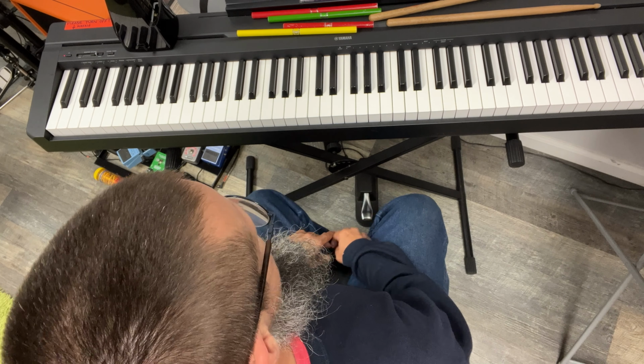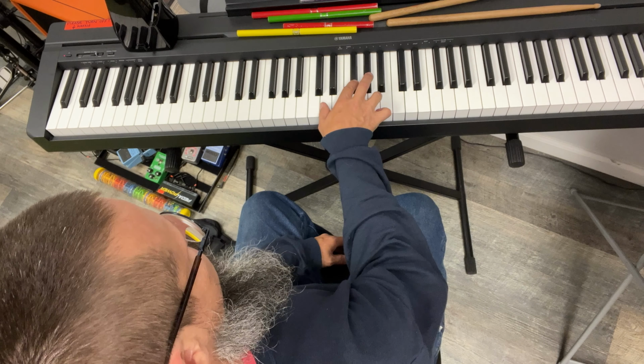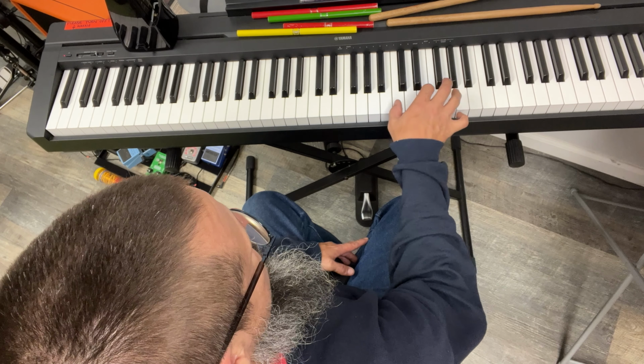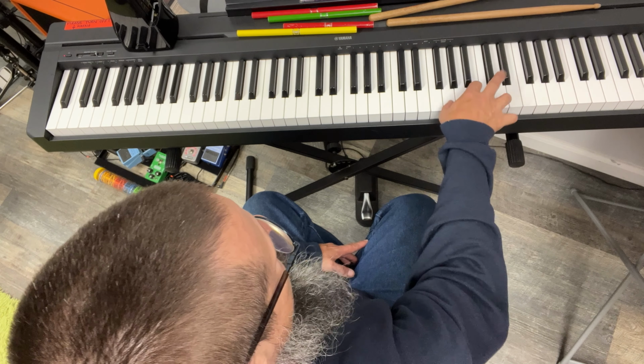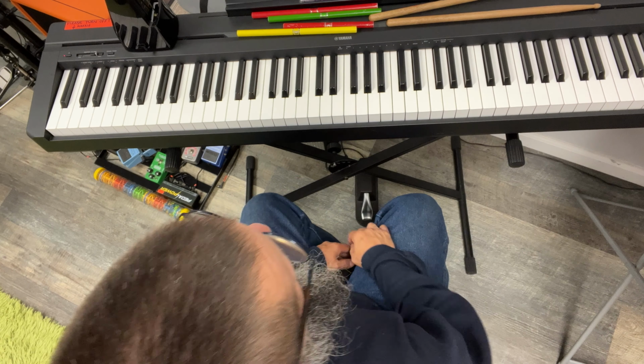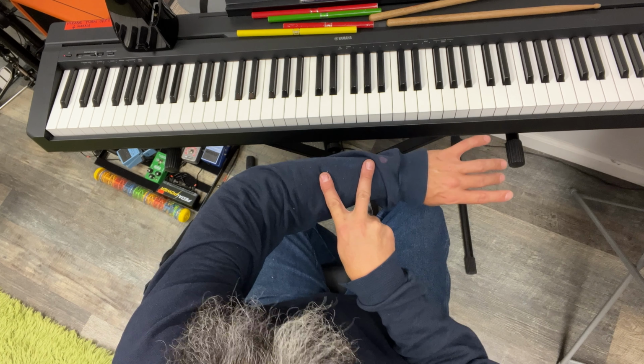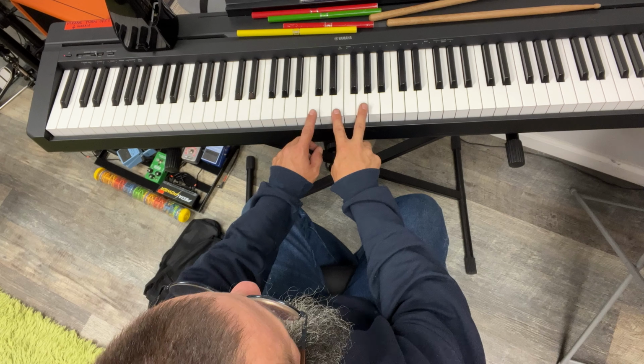When we play G, A, B, C, D, E, F sharp, G, it takes us from here to here. One of the concepts we're going to work on as the secondary thing is how to see our different intervals.